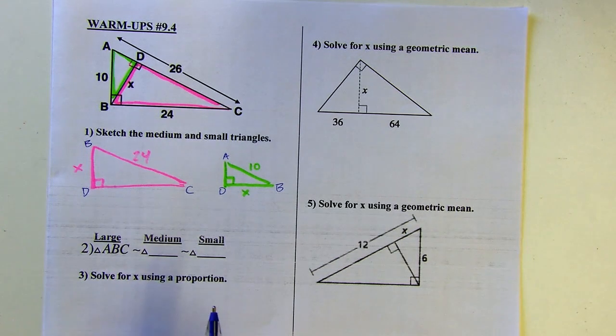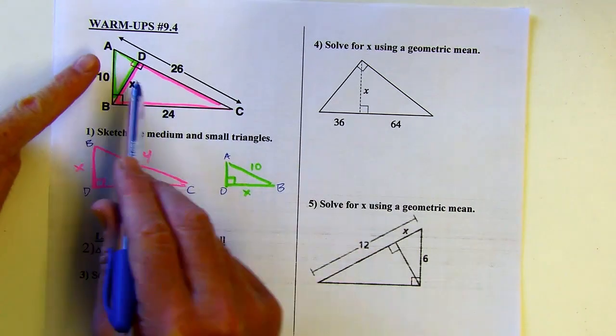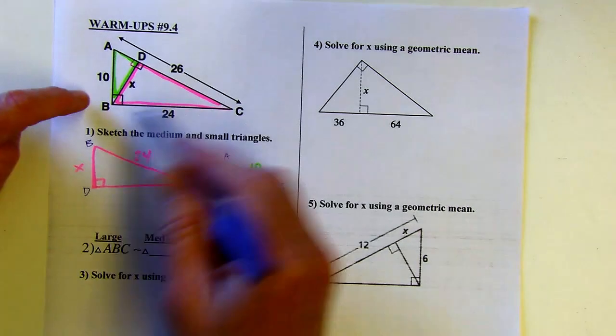So there's going to be shared angles here, and some shared sides, which would give me similar triangles. So I'm not going to go through explaining that. But when you have a large right triangle cut into two smaller ones, all three right triangles are going to be similar. Okay. So triangle ABC, that's the large one.